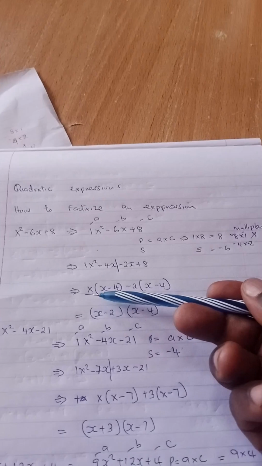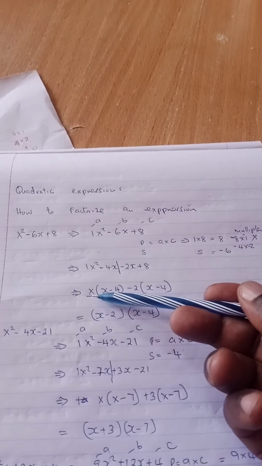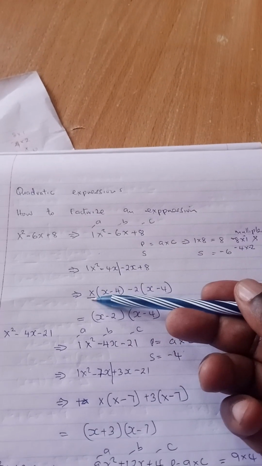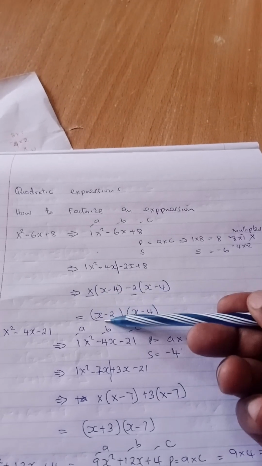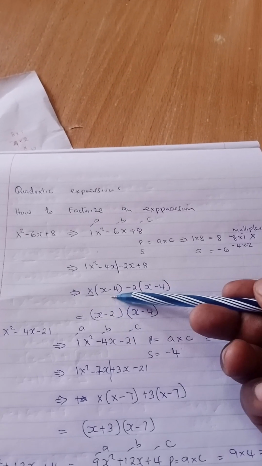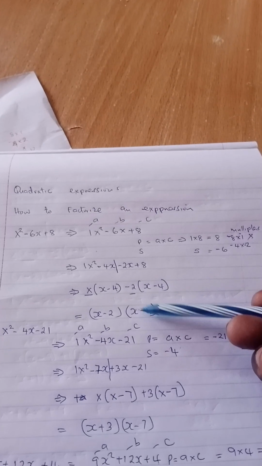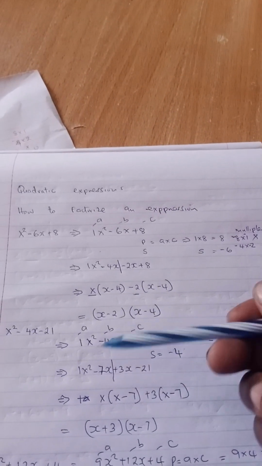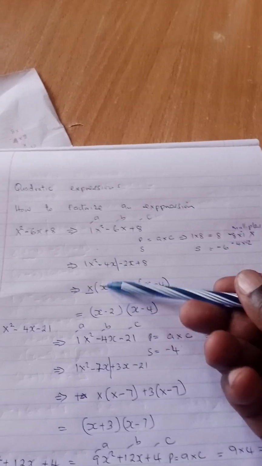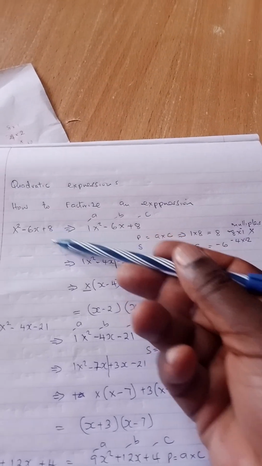So the first expression will be x minus 2, and the other one will be the common one, x minus 4. You take one of them. So this is the factorized form of this quadratic expression.